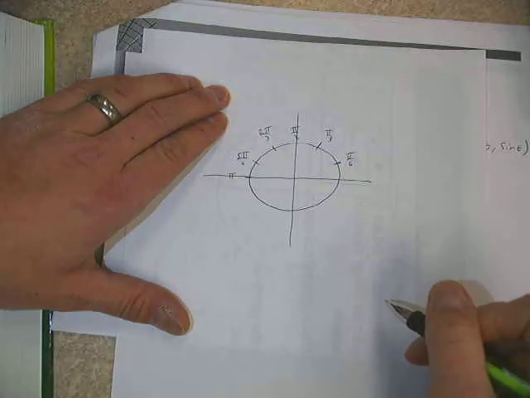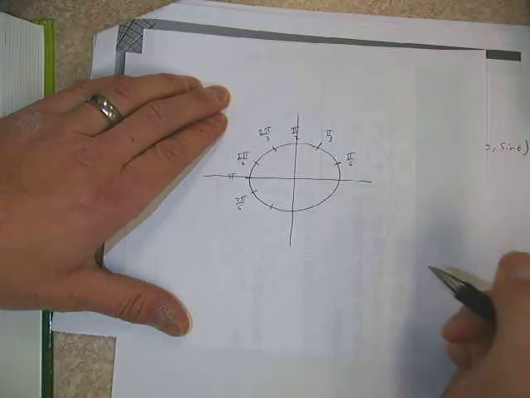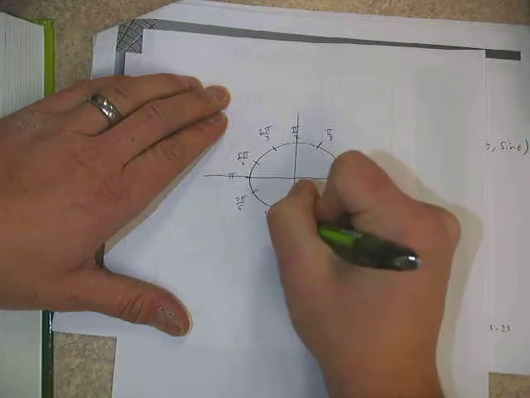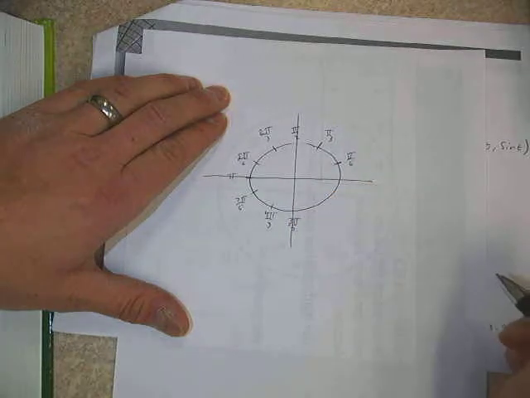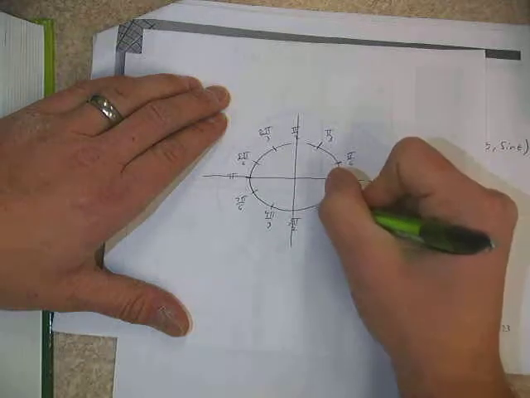But if this is 4 pi/6, that's really 2 pi/3. 5 pi/6 doesn't reduce. 6 pi/6 is really pi, halfway around the circle. Then we got 7 pi/6. 8 pi/6 reduces to 4 pi/3.